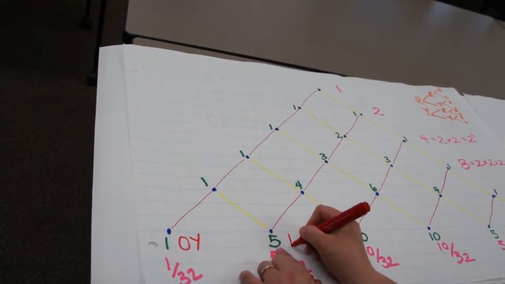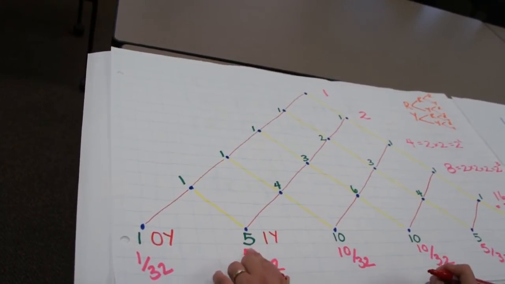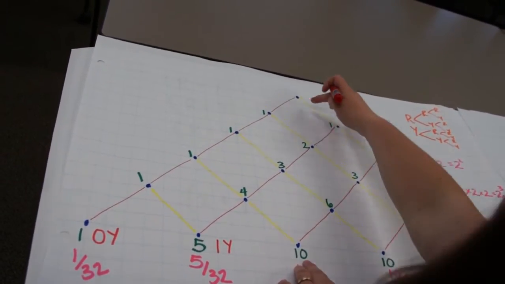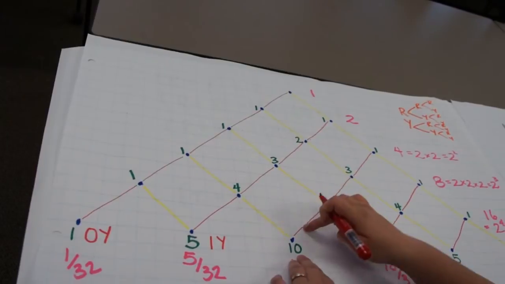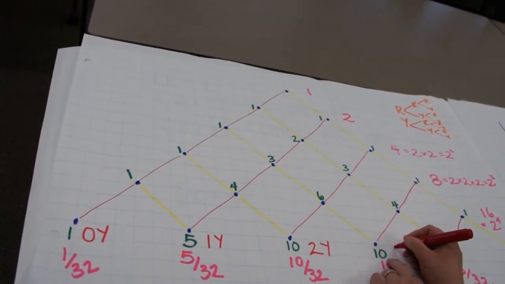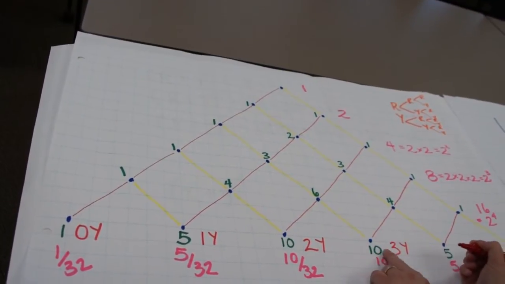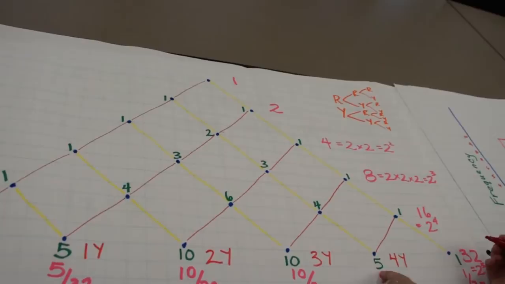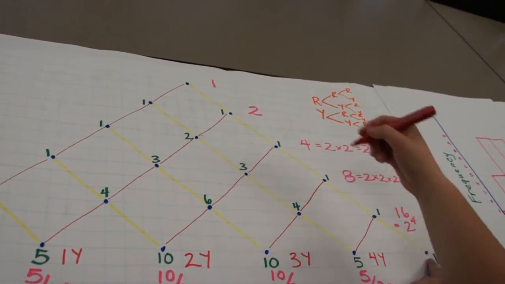So here is the 1 yellow situation. And we can keep going and see, well, this is a 2 yellow situation. And it turns out that this corresponds to 3 yellows, this corresponds to 4 yellows, and this corresponds to all 5 being yellow.